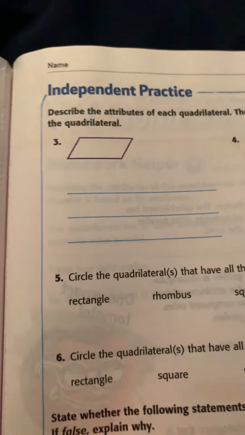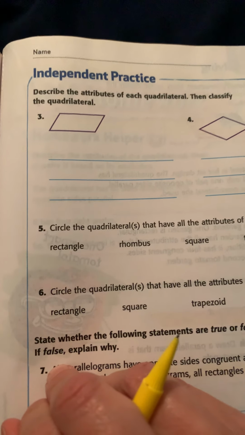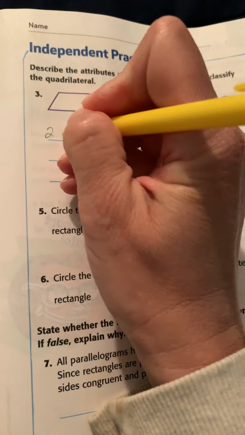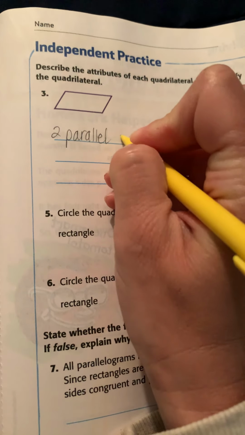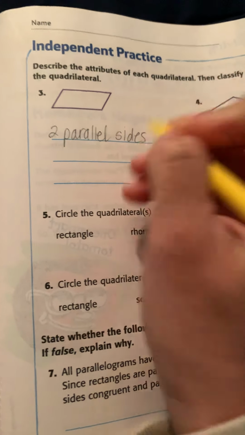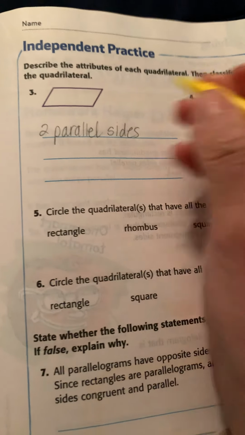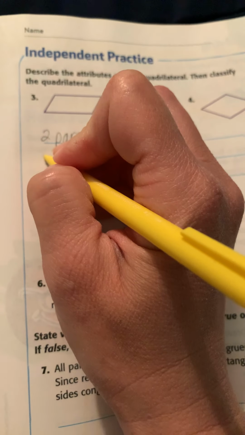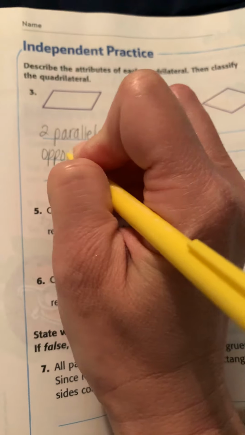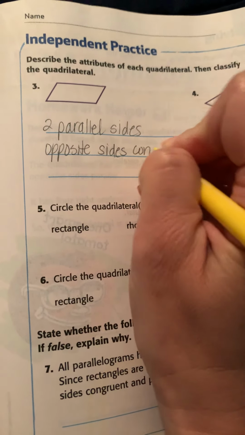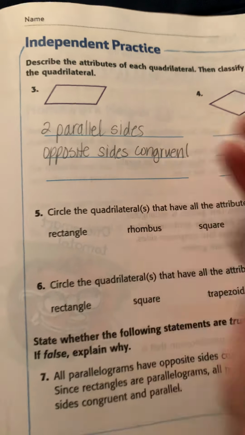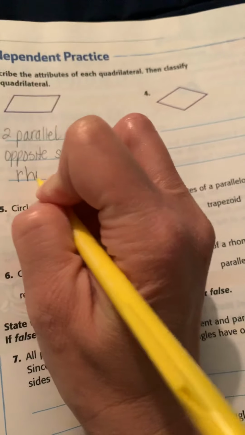Up at the top here, it says describe the attributes of each quadrilateral, then classify it. So first thing, we have 2 parallel sides, and opposite sides are congruent. It does not have 90-degree angles, so because of that, it makes it a rhombus.